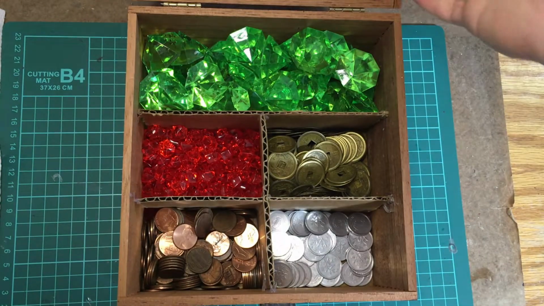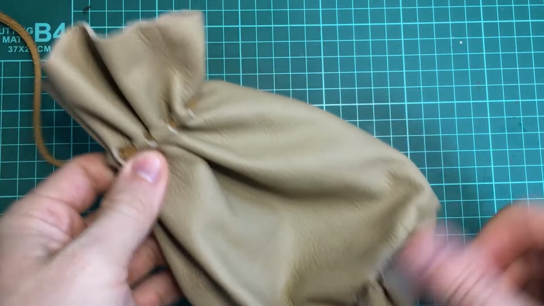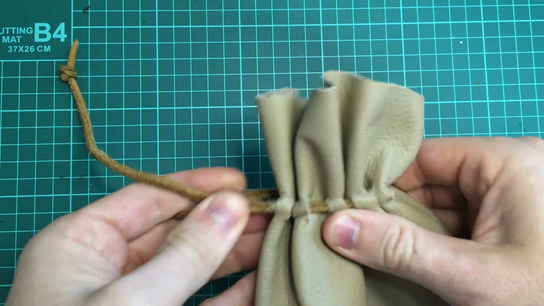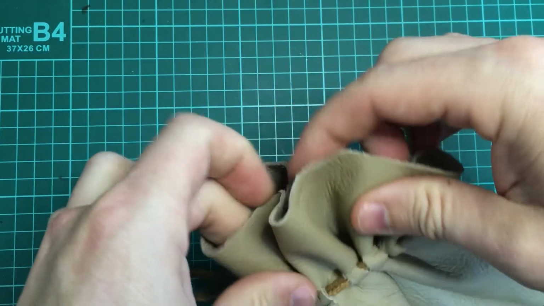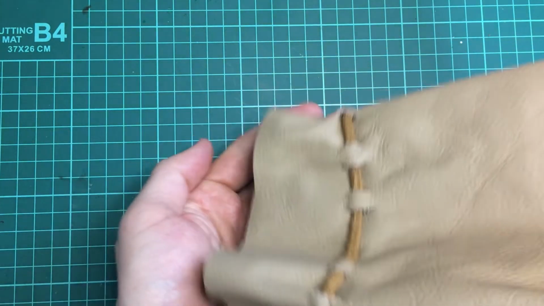Then I came up with another idea: wallets for players. This is a simple drawstring bag that I made from leather scraps. I got the leather scraps from Hobby Lobby. It lets your players feel richer as their sack of treasure grows fuller.